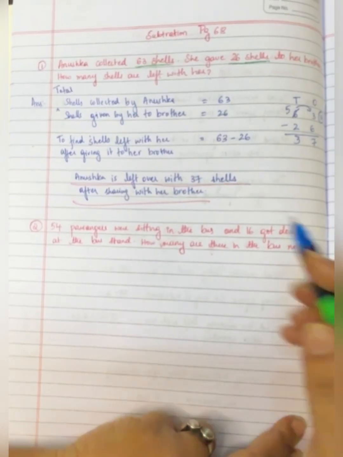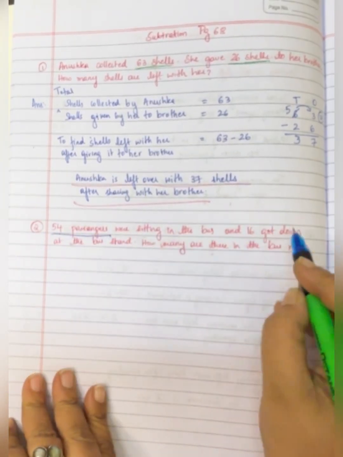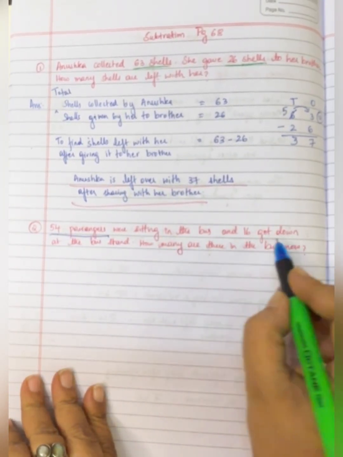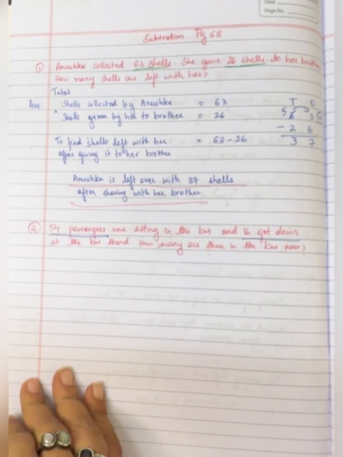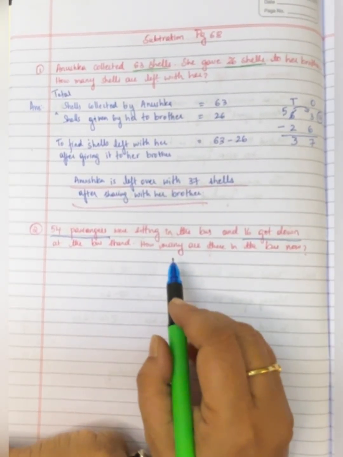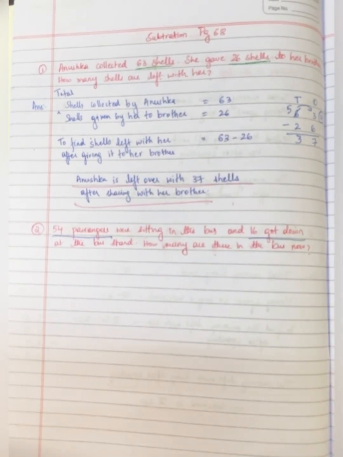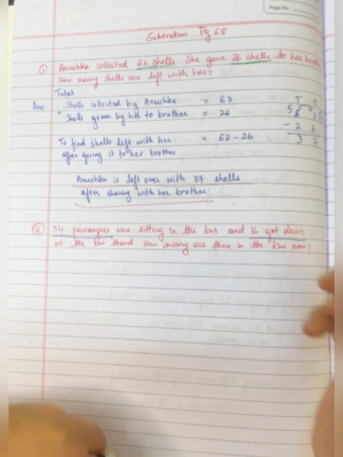Okay. Now 54 passengers were sitting in the bus. We'll highlight that. And 16 got down at the bus stand. Okay. Now we'll write the given information and we'll see what we need to find. We need to find how many are there in the bus now. See, 54 totally they were there and 16 people got down near their bus stop. So how many are left there in the bus now? We'll see that.